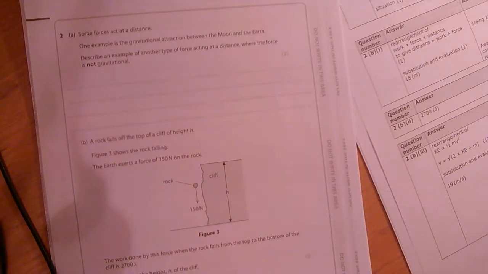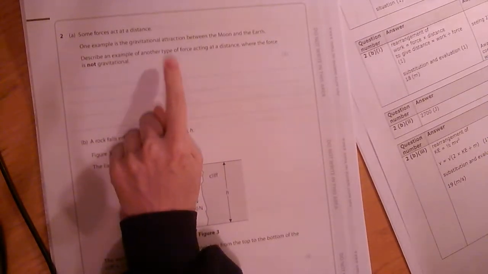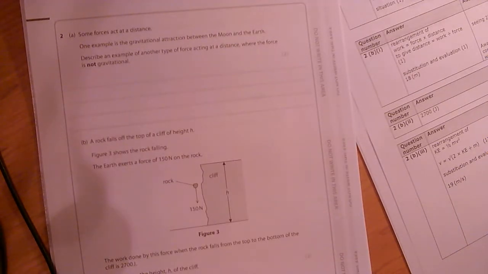Question 2 then, we start off with looking at forces acting at a distance. We're asked to describe an example of another type of force, not gravitational, acting at a distance. So any forces acting at a distance, we're thinking of non-contact forces, things like friction, air resistance, anything like that will not apply because you need to have contact.